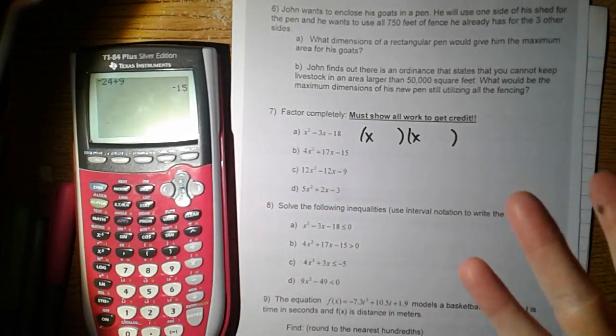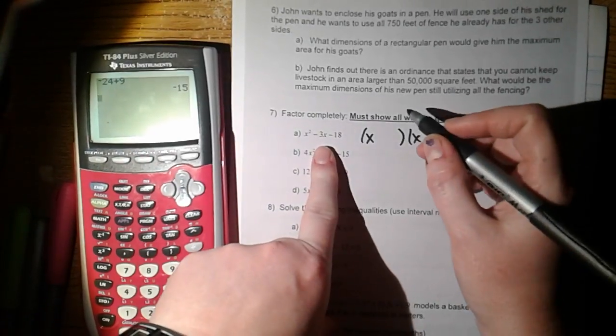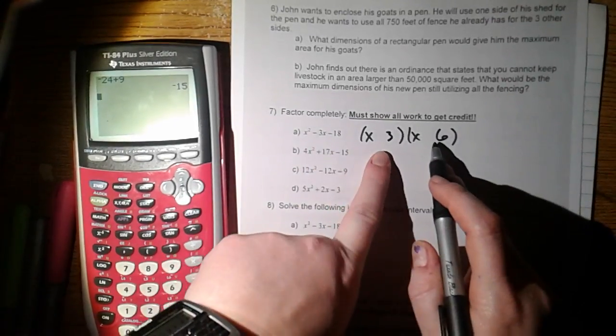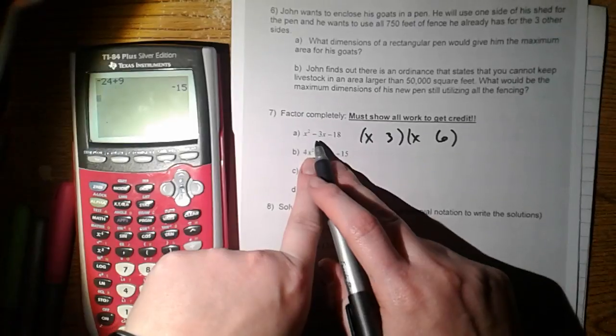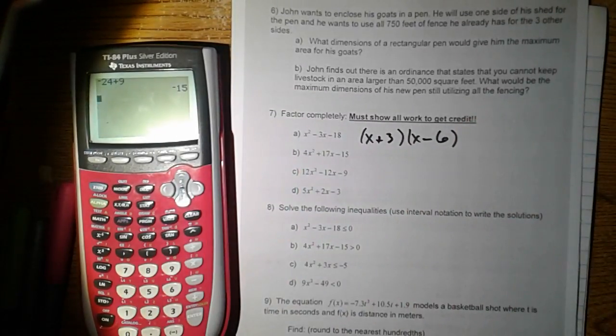So we got 3, 6, 9, 12, 15, 16, 17, 18. So 3 and 6 multiply to 18. And to get negative 3, you're going to need a negative 6. So that's kind of the way to think about ones like that.